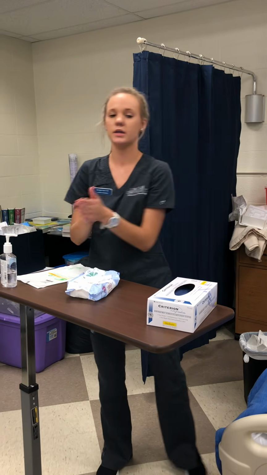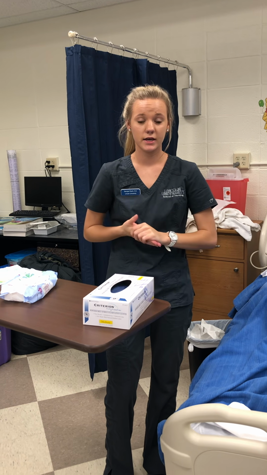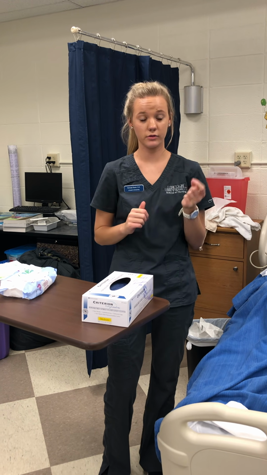I would do hand hygiene, and then I would exit the room and go document the time and date of the removal, how my patient tolerated it, the amount and color and characteristics of the urine that was in the bag, as well as if the balloon was intact, which it was. So I would document all of those things.